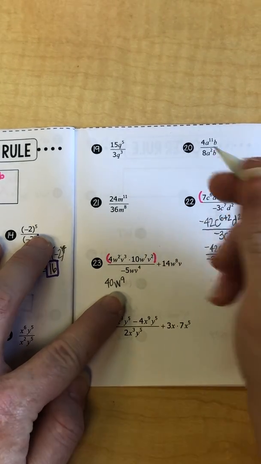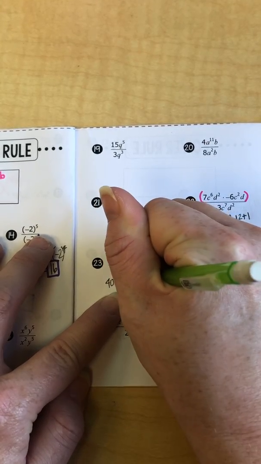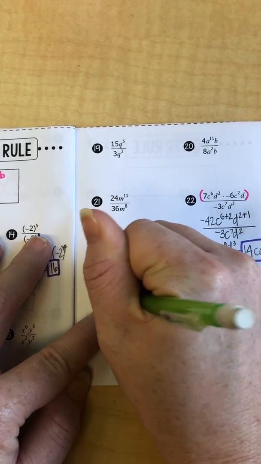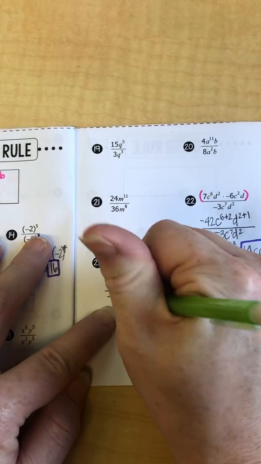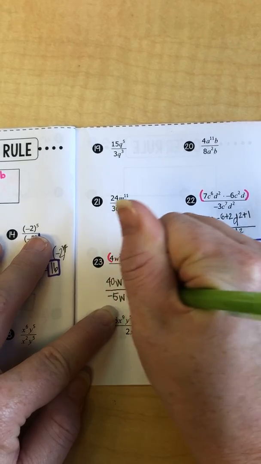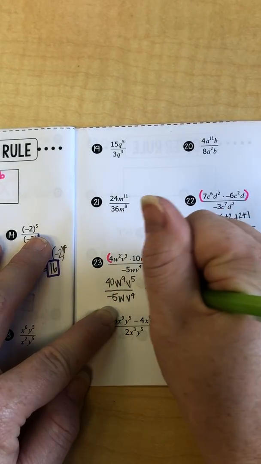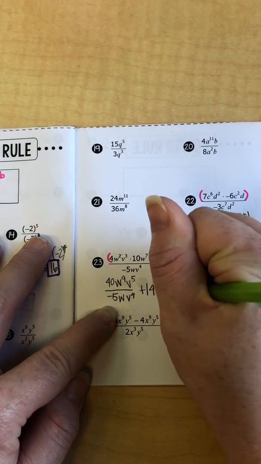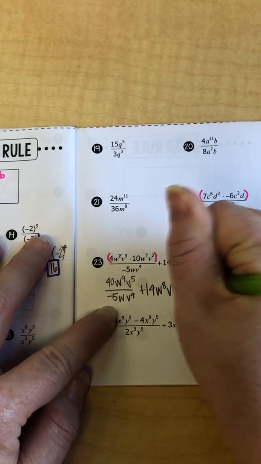V to the 3rd power and V squared, 3 plus 2 is going to give me 5. Okay, and that's going to go over negative 5, W, V to the 4th. And then out in the back, I have plus 14, W to the 8th, V.